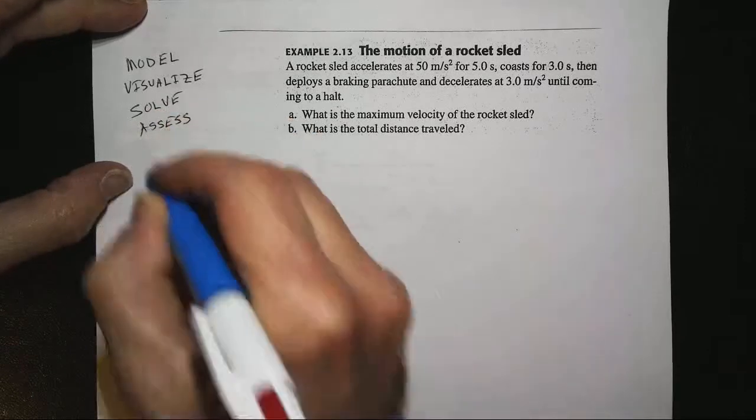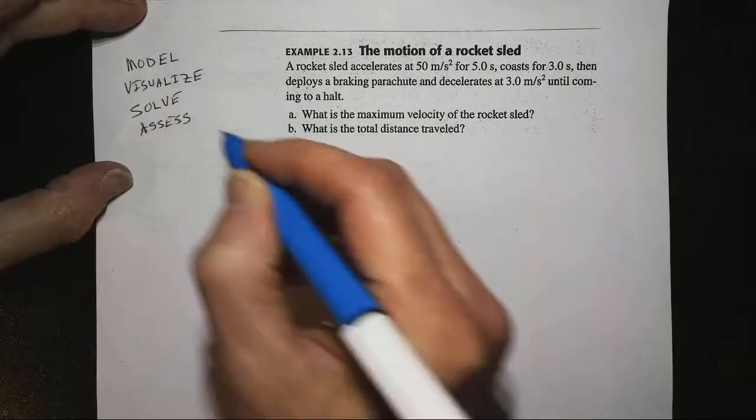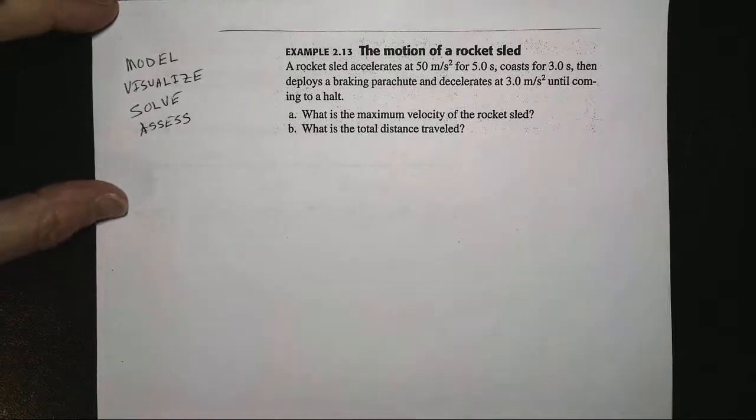This 4-step problem-solving approach is discussed in some detail earlier in the Knight book, and you could find that and read about it, and I'll let you know exactly what that is tomorrow in class.